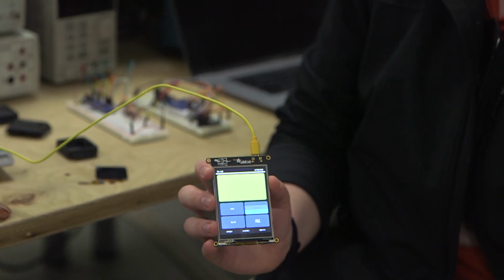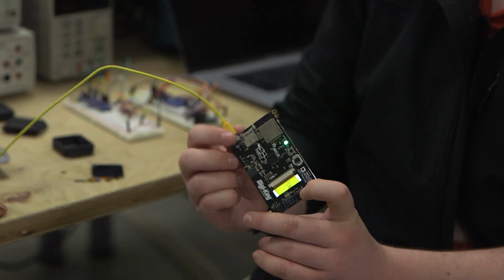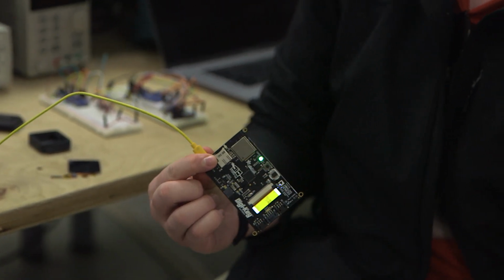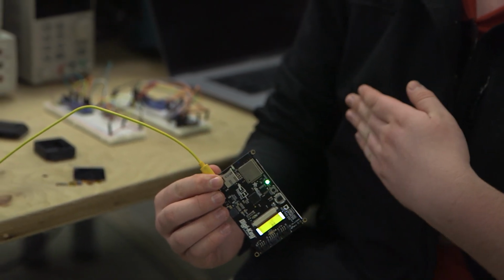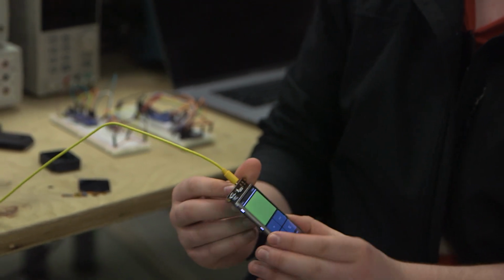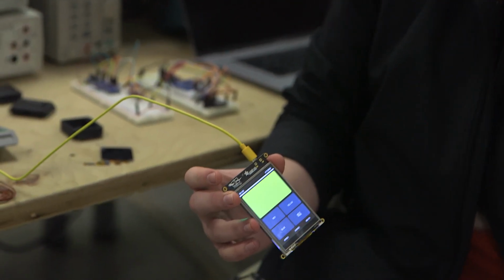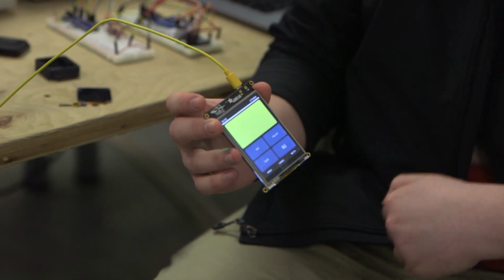And you can use this code, which is running on a microcontroller, to interface with hardware. And then you can use that to have a very low cost but easy to implement graphical user interface with hardware you design.